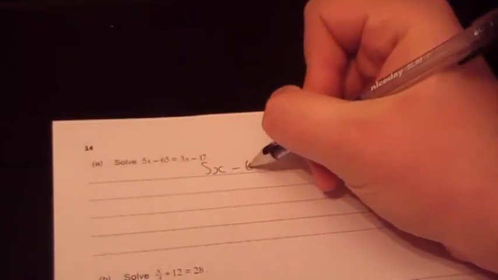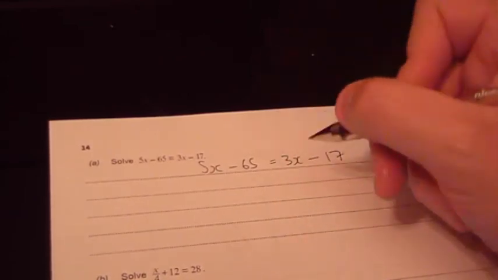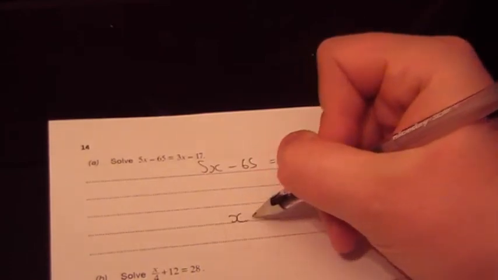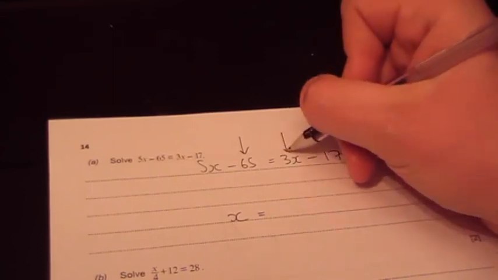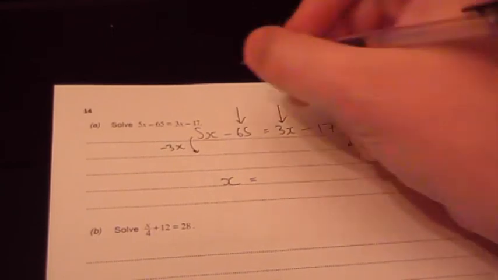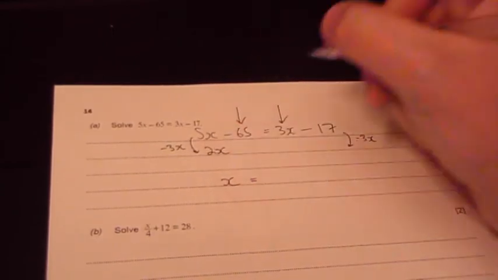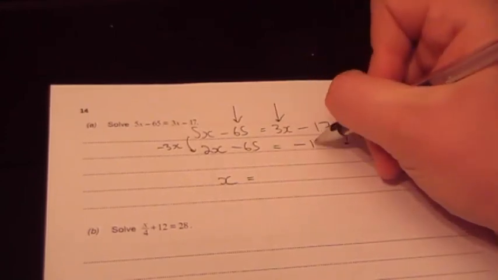Next question, 14a, solve. 5x minus 65 equals 3x minus 17. Ultimately, my goal on an equation is to get x equals a number. So I don't like that number being there, and I don't like the algebraic term being there. So I'm going to eliminate them. First off, I can eliminate 3x by subtracting 3x. So 5x goes down to 2x. Minus 65 equals, the 3x is gone, minus 17.